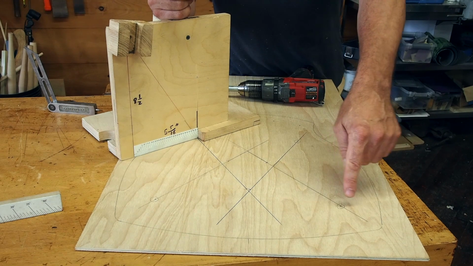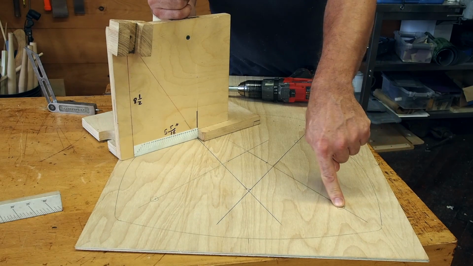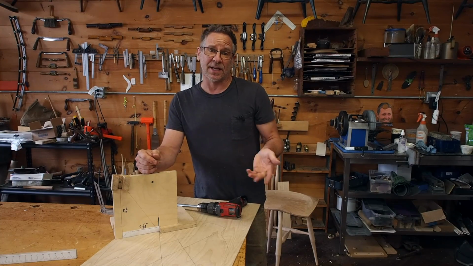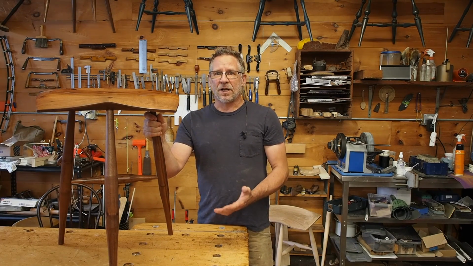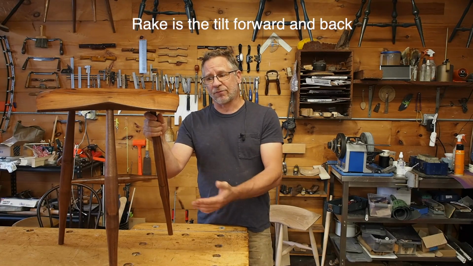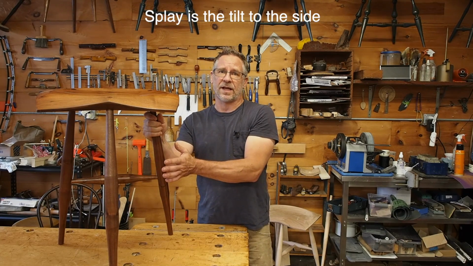Just lines that tell me what direction my drill bit should be leaning when I lean to a specific angle to get the angle that I want for each part. You may remember from the first project that we did use sight lines, but they were pretty much simplified because no leg had both rake and splay. The front leg only had rake and the rear legs only had splay.